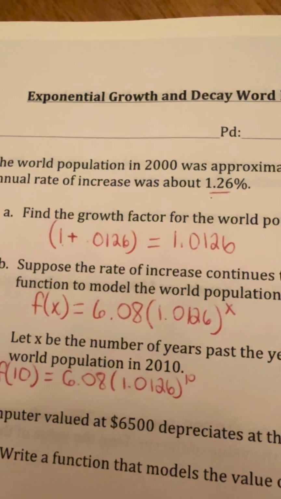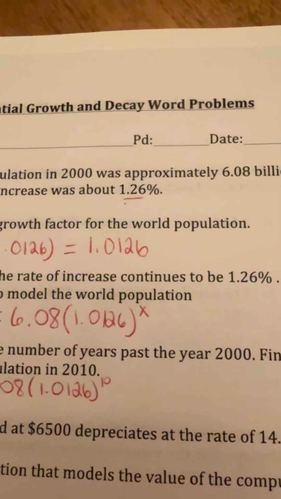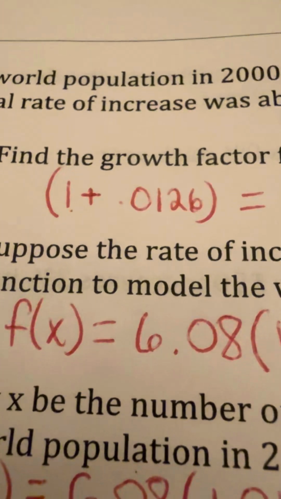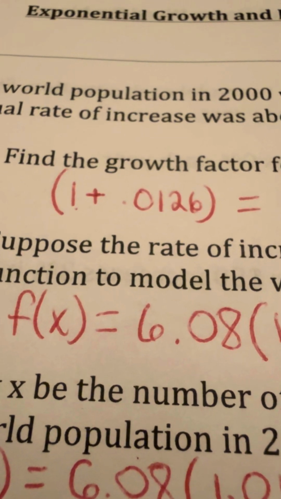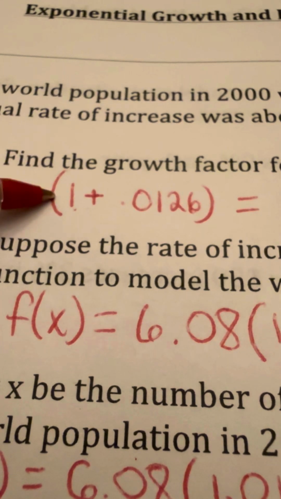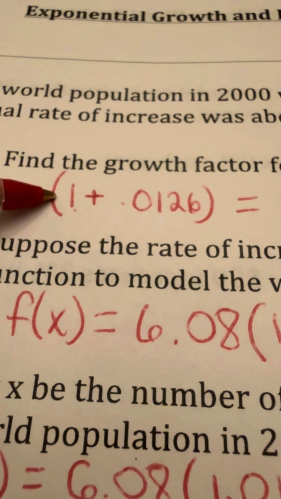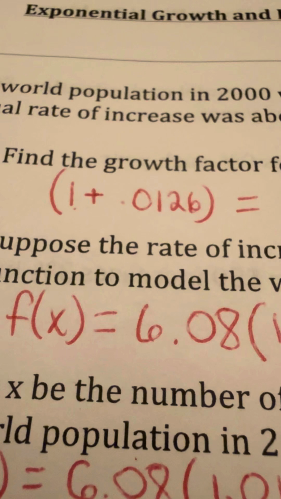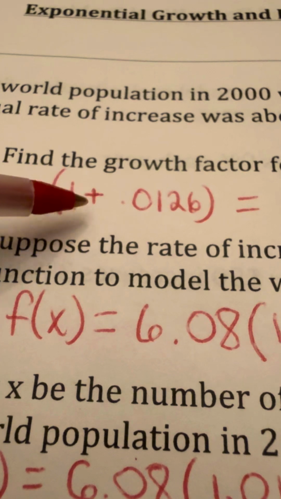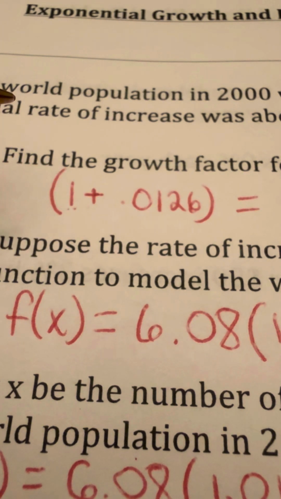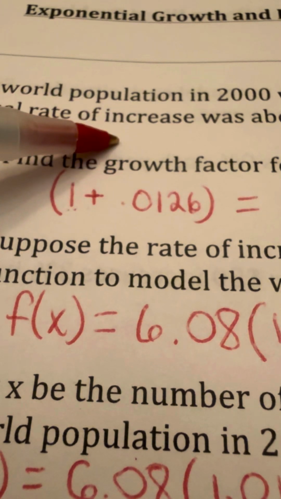So we're looking to first find the growth factor of the world population. Why do I have these two numbers here? Well, one is 100% of what we start with. So we always begin with 1 and then adjust it accordingly, because if we multiply anything times 1, we keep it the same. So we either add to it to get exponential growth, or decrease it to get exponential decay. In this case, we are growing because it says increase.